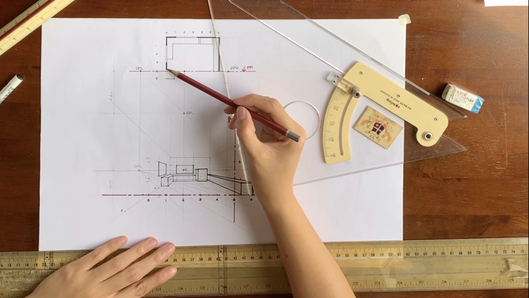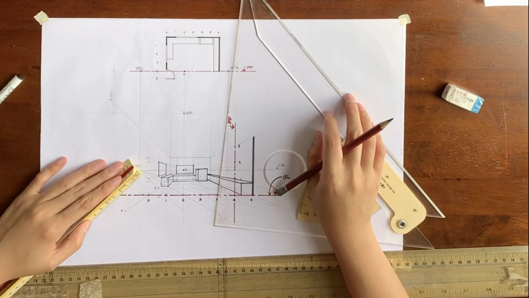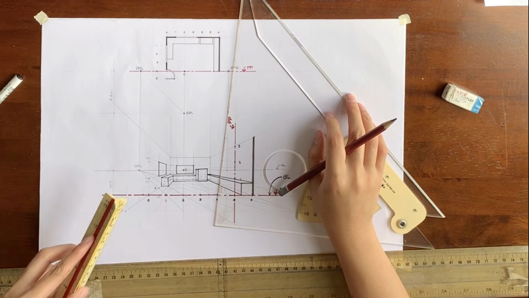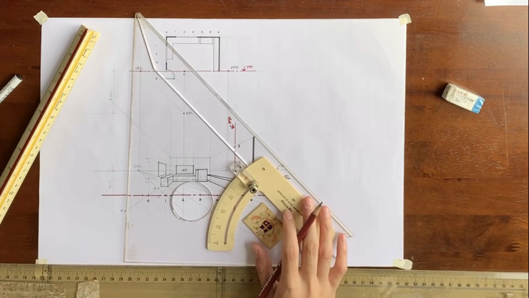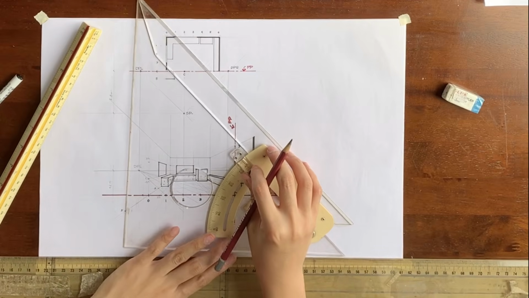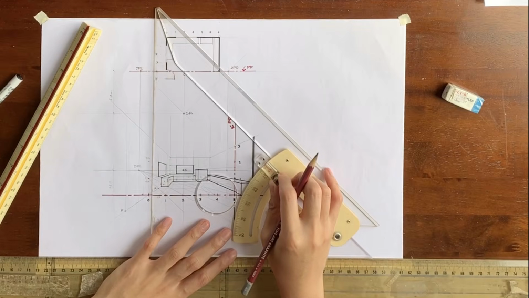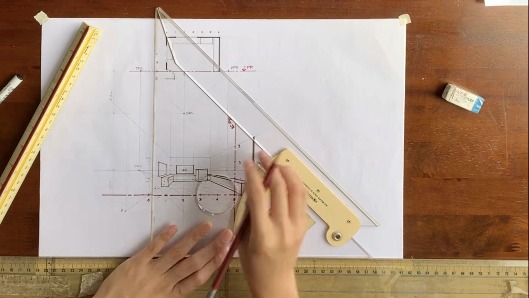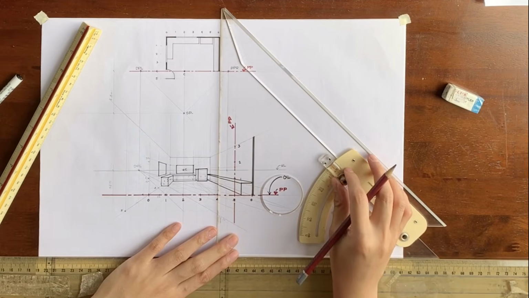So let's try and do this door. 1 meter. Wow, that's a huge door. Okay, 1 meter. So we are going to draw our vertical line that will represent our door here, and another vertical line here from this point and from 5.